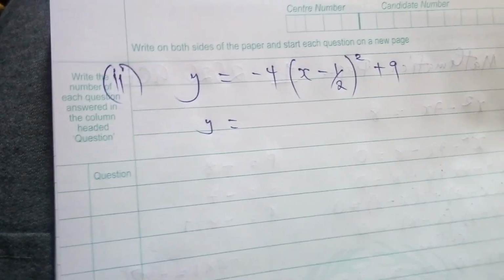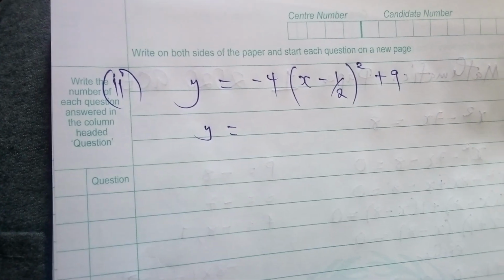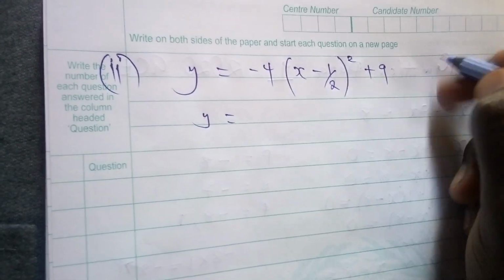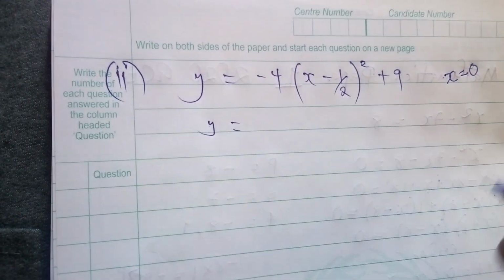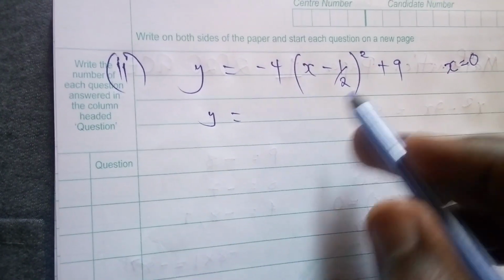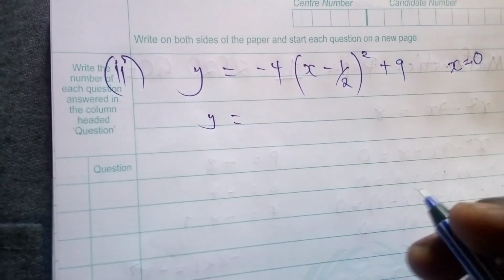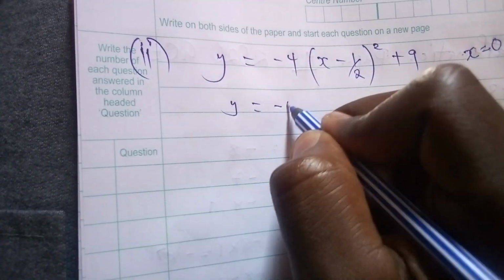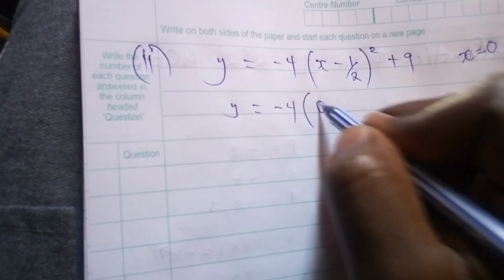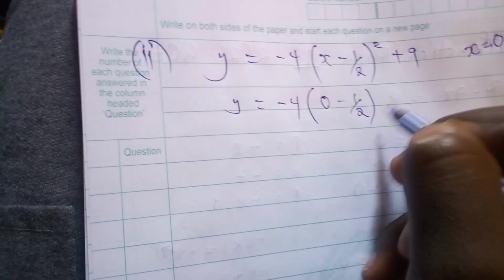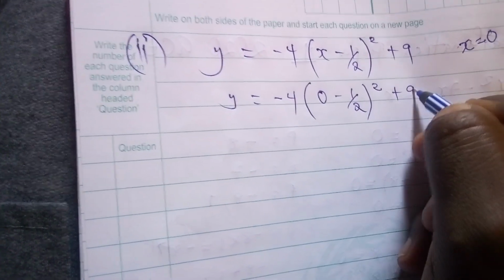So whenever you are finding any value on the y-axis, the x value should be 0. That simply means that where there is x in the equation, you're going to replace it with 0. So that is negative 4 open brackets (0 minus 1 over 2) to the power 2 plus 9.